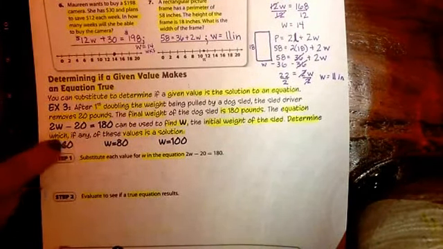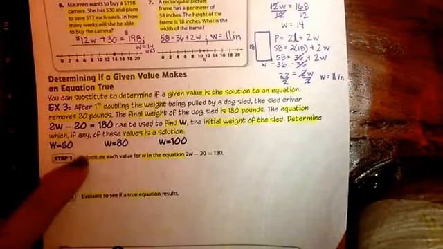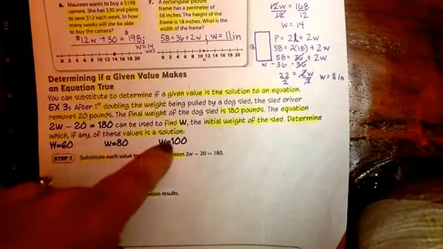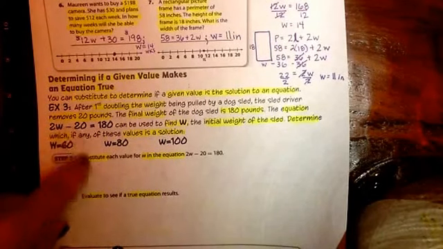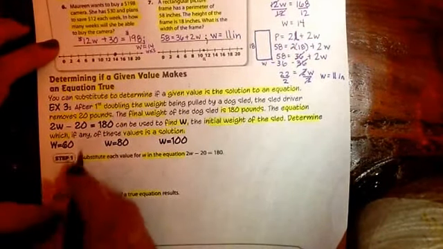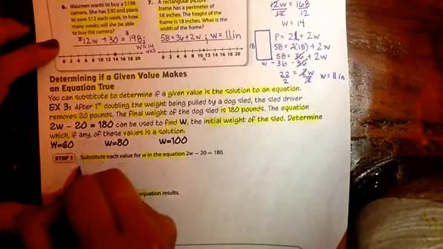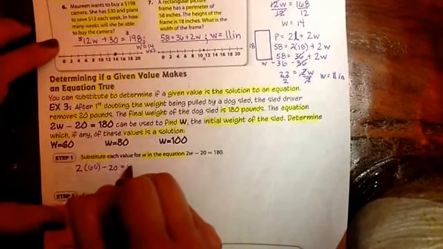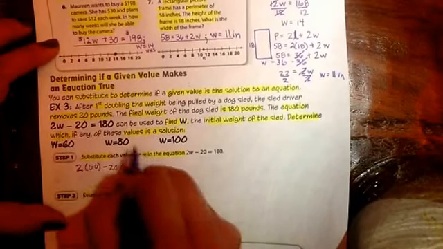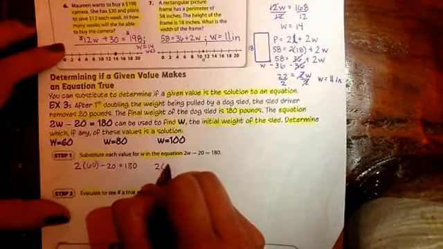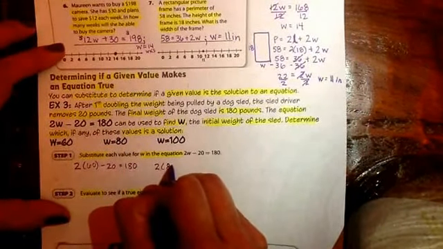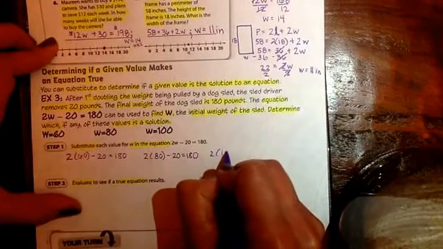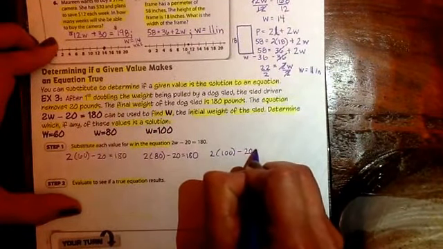So in order to figure out which one of these, if any of them, are a solution, we're going to have to substitute these values right where that W is. Okay, so first it wants me to just substitute them in. So if I substitute the W, I would be putting the 60 there. Minus 20 equals 180. That's my first one. In the second one, they want me to substitute an 80 where my W is. And in the third value, they want me to substitute a 100 where the W is.